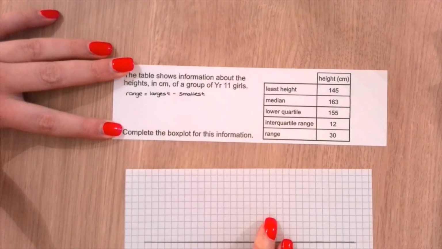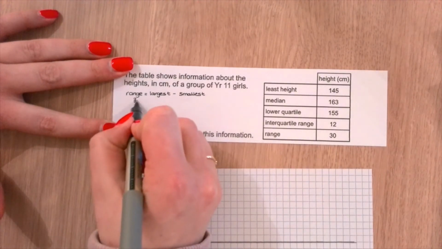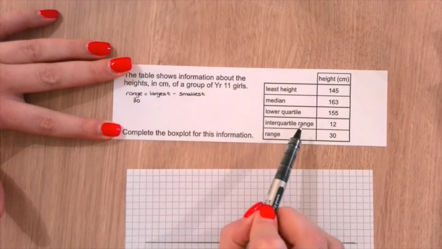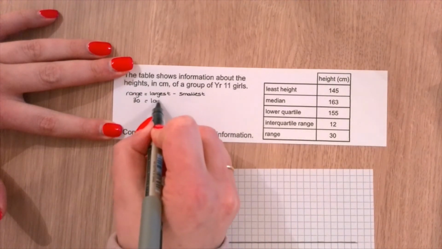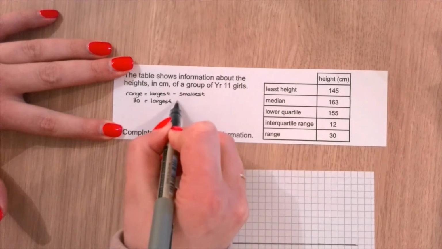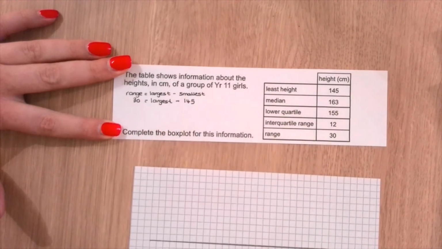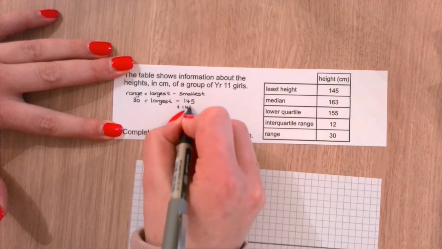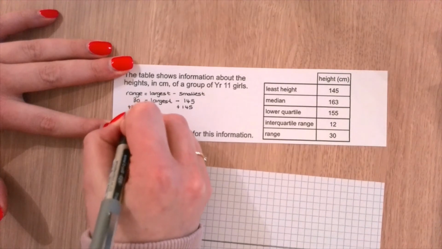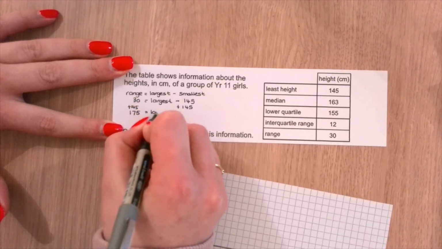So just by forming a little formula here, I know my range is 30, and I know that the largest minus the smallest, which is 145, gets me the range. So if I add 145 to both sides, I get 175 is my largest value.